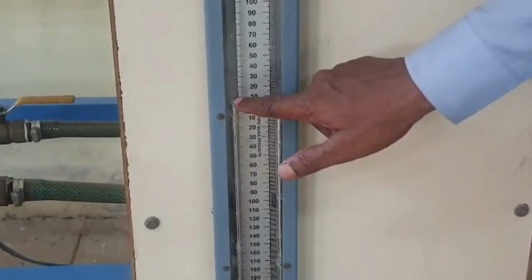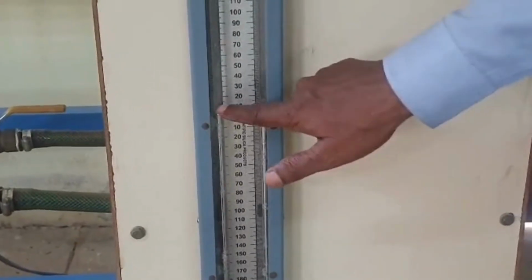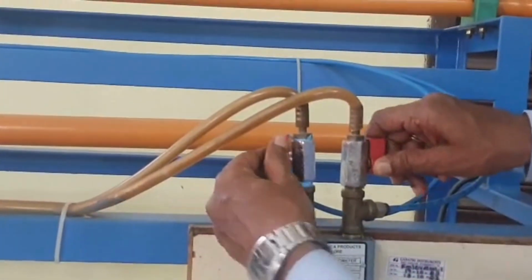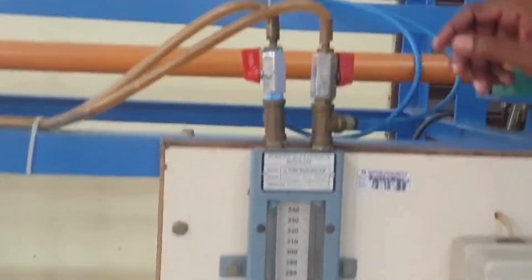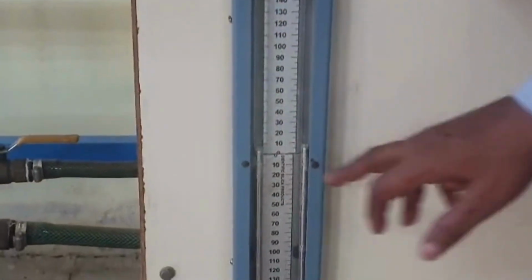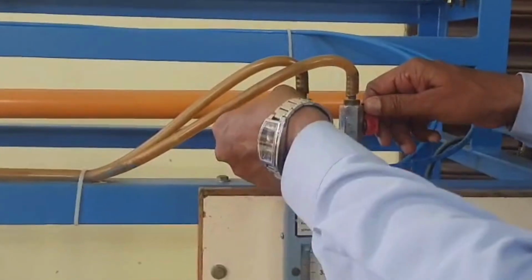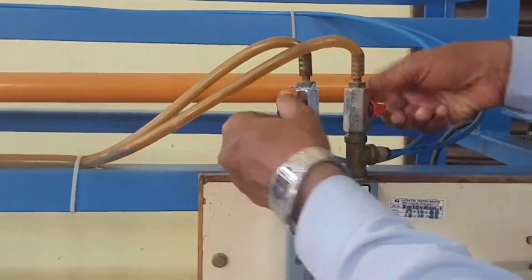Both sides of the limbs should be at the same level. In case the U-tube manometer limbs are not at the same level, by opening the valves you have to remove the air bubbles and make the manometer levels the same. After that you have to close the valve.